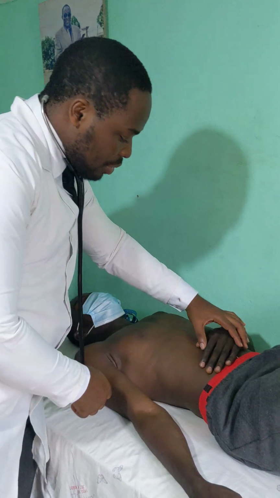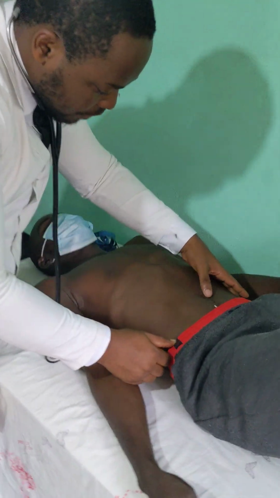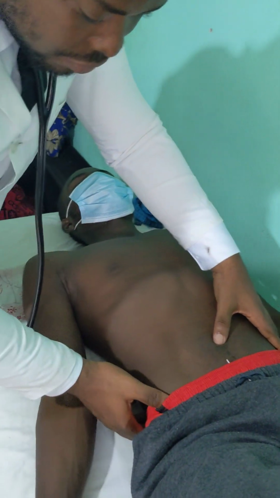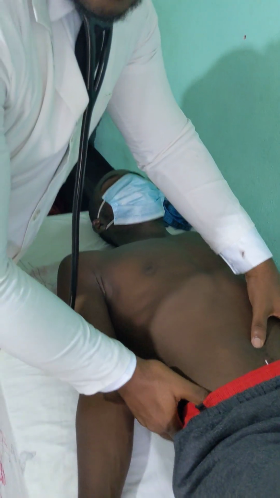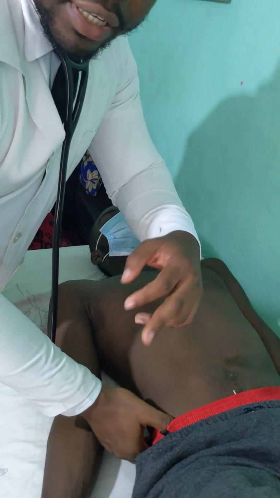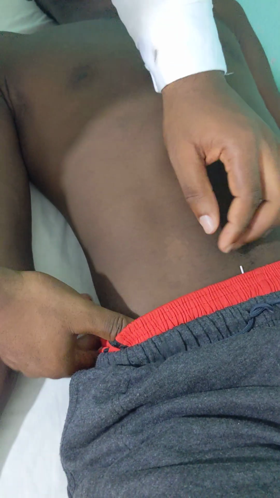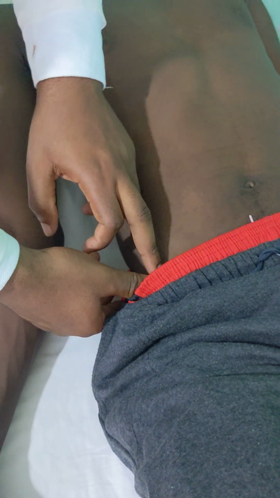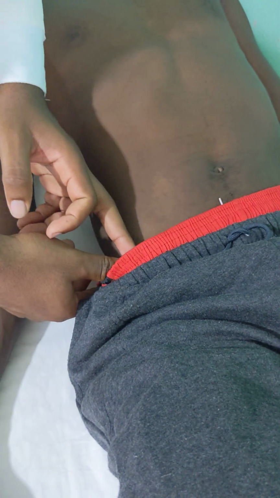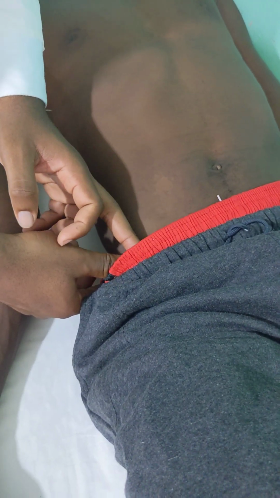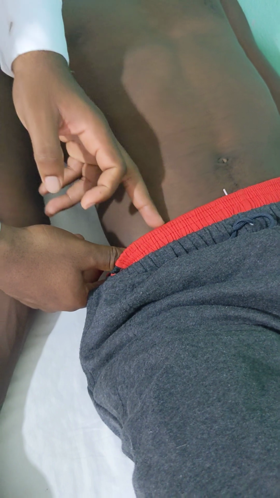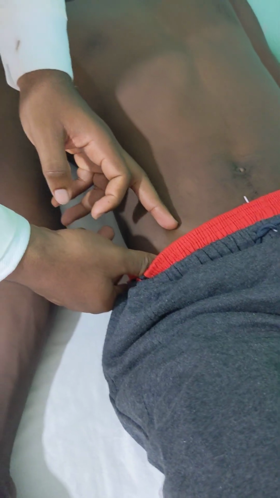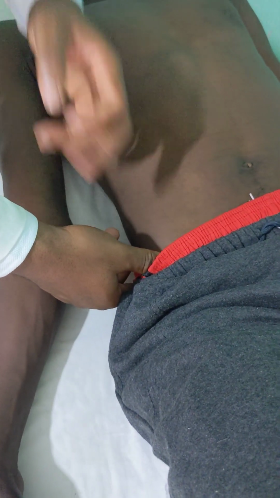Now, the McBurney point is located as follows. You palpate at the level of the anterior superior iliac spine. This is a small prominence inferiorly here. And then you palpate at the level of the umbilicus. You draw a straight line from the anterior superior iliac spine to the umbilicus, and then 1/3 of the distance from the anterior superior iliac spine and 2/3 from the umbilicus is going to be the location of the McBurney point.